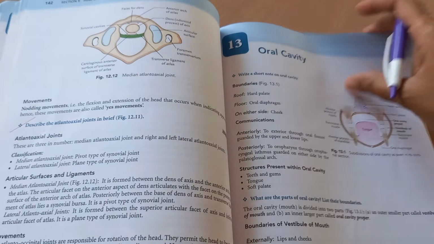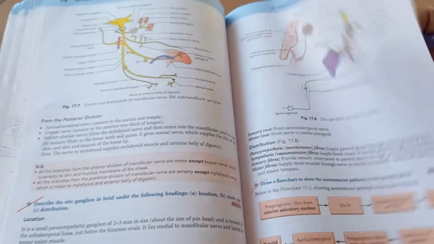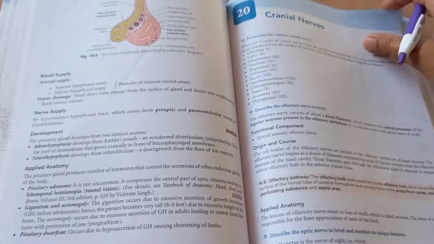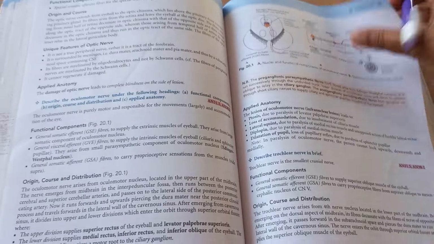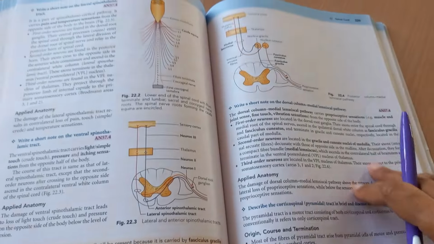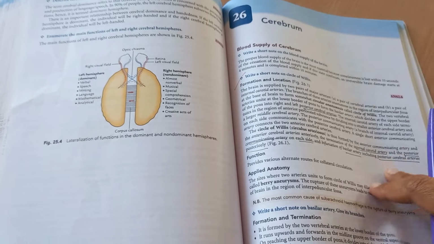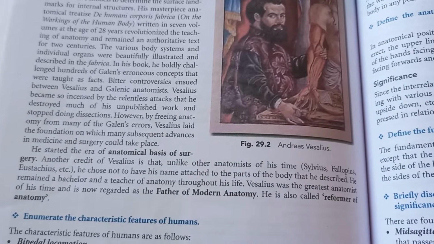Oral cavity. See, one thing is you can very quickly cover chapters in this, including general anatomy, right? Not sure how useful it is. So they are covering some neuroanatomy also in this. And then general anatomy is coming at the end, interestingly.